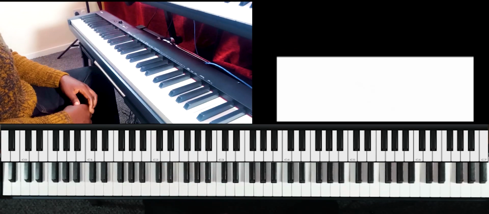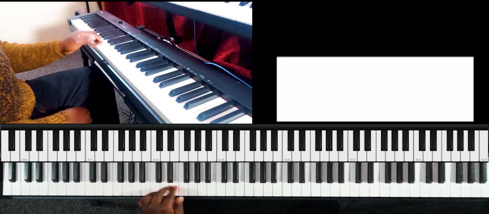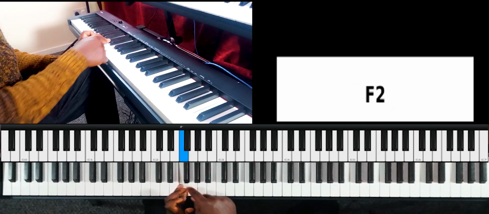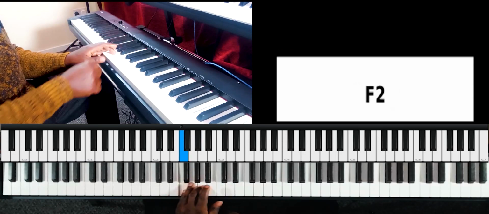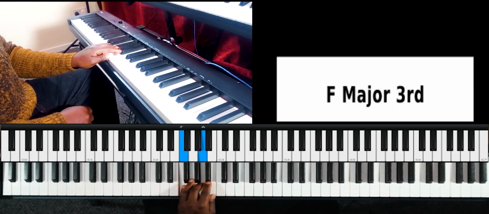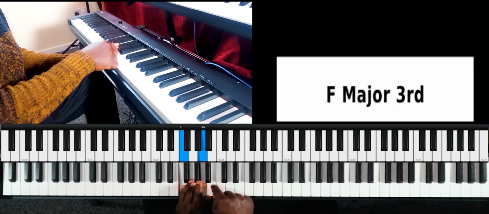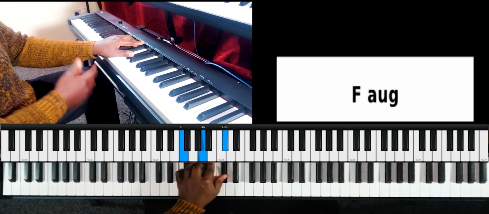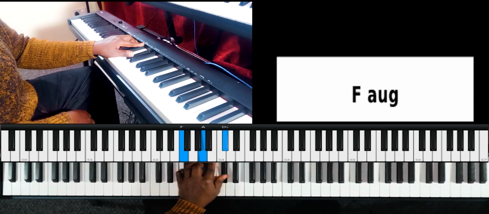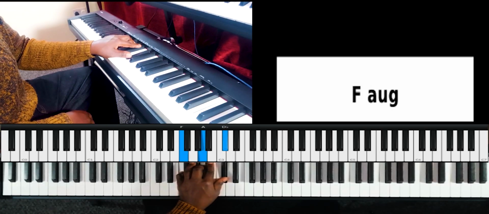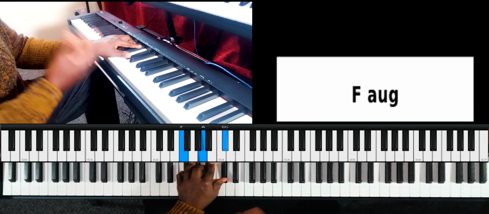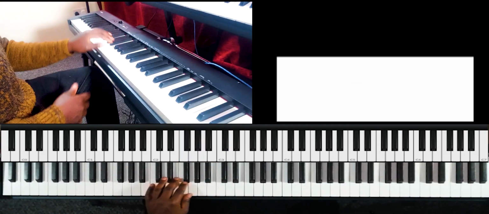Now pick another key and experiment with that. I'm going to go for, let's say, F. So 4 semitones up. 1, 2, 3, 4. And then 4 semitones up again. 1, 2, 3, 4. Or 2 tones. So this is F augmented triad. Good. Please consider the sounds. They sound different. Let me use C.